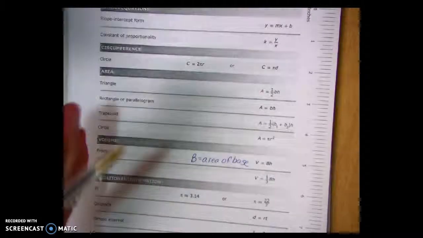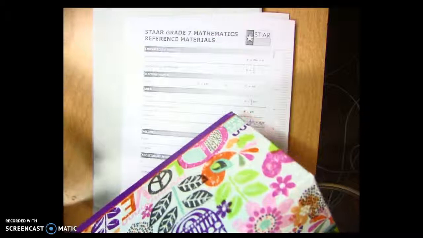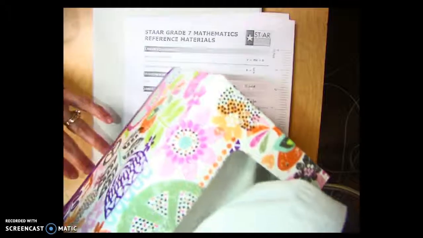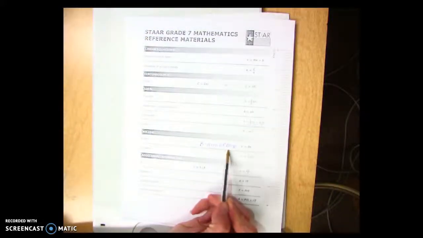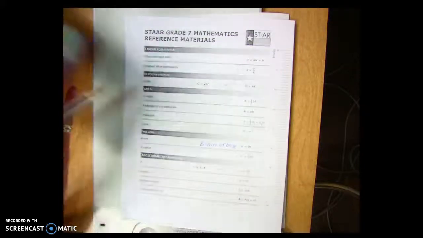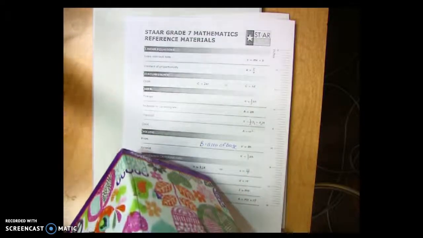So if I know on this Kleenex box that I can fit 5 cubes going this way and I can fit 10 cubes going this way, then 5 times 10 means I can fit 50 cubes on the bottom layer. So that's what my area of the base is. So when I'm trying to find the volume, the first thing I want to do is find how many cubes will fit on the very bottom layer of my prism. So that would be 50. Then I have to figure out how many of those layers I need to go all the way up the prism.